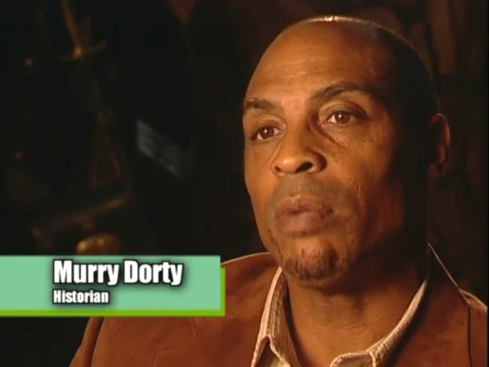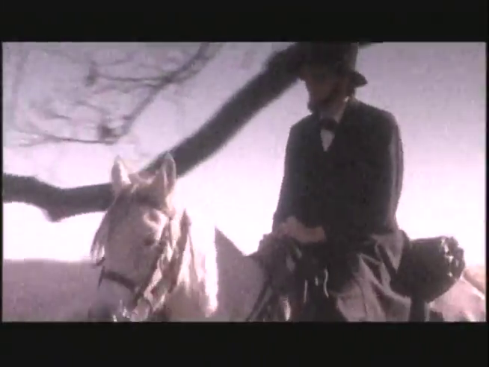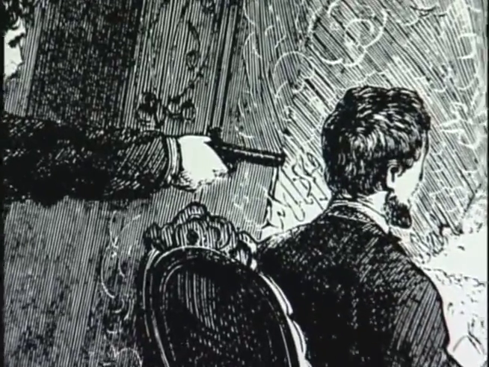I think Lincoln was a marked man from day one. I think he was a marked man the minute he stepped into office. Lincoln was a moving target who survived several very near misses. It may very well be that Lincoln provoked his own assassination.